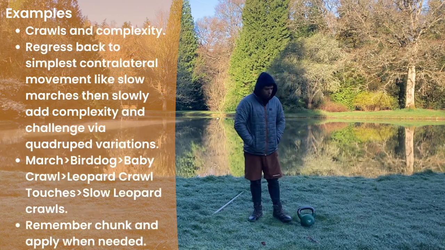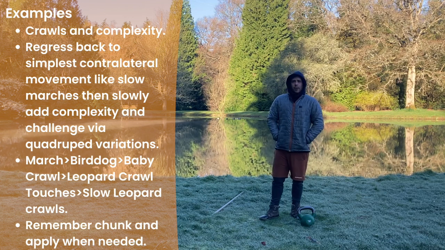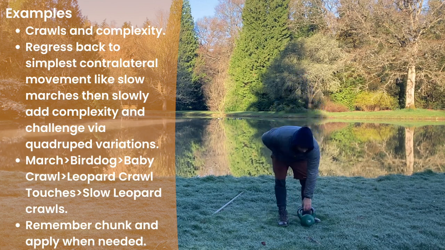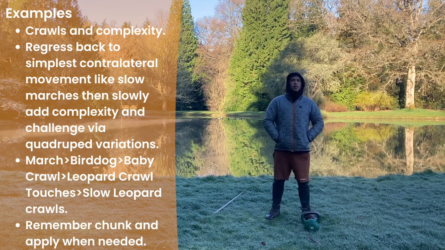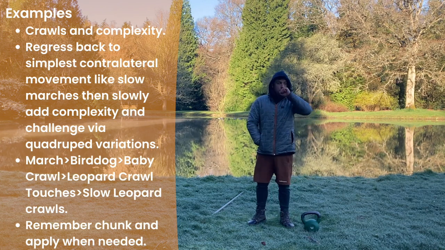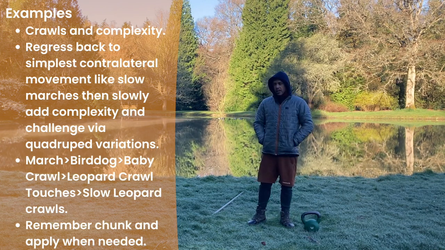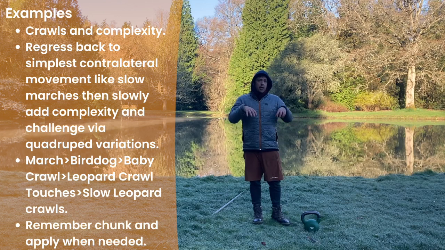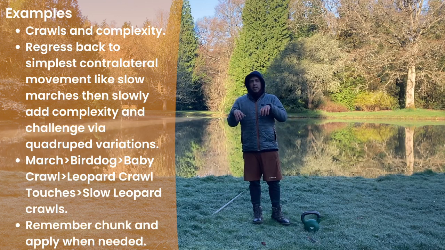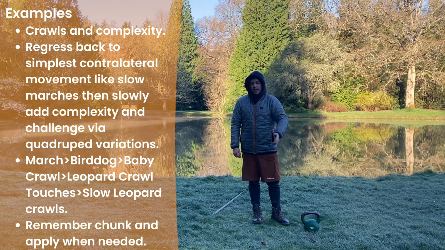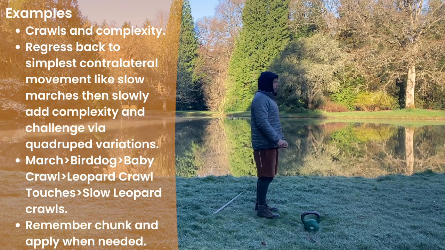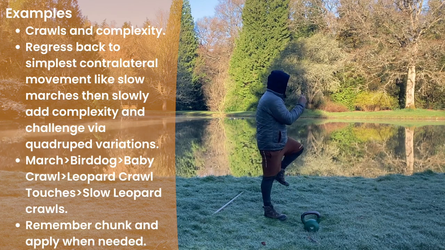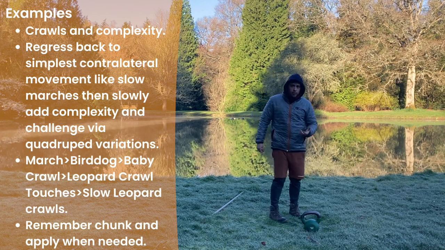Next one is if we're working on crawls. If I think about crawls, I know the issue is going to be complexity. So what I need to do is go back to the simplest version that I can. Because for most people, their limiting factor is going to be contralateral movements, I start off with the simplest contralateral movements I can, and then I'll gradually add complexity, movement, speed, etc. So first thing I might do is marching in place. Then I might do some power skips.